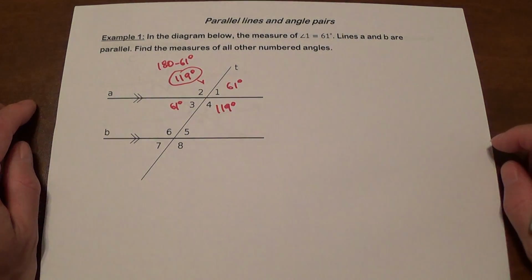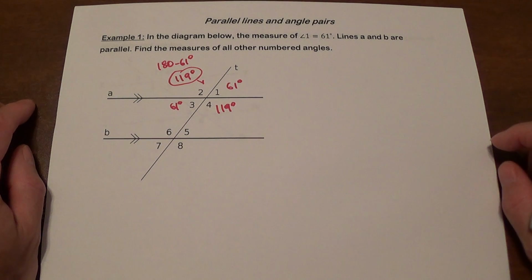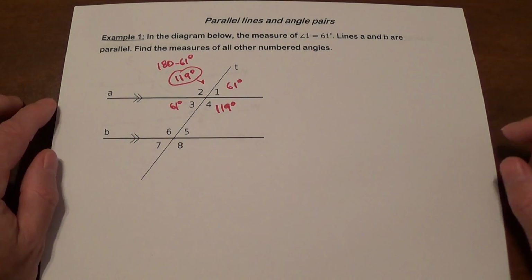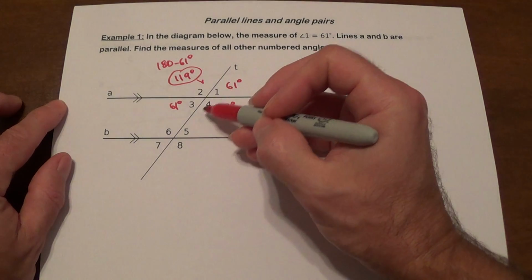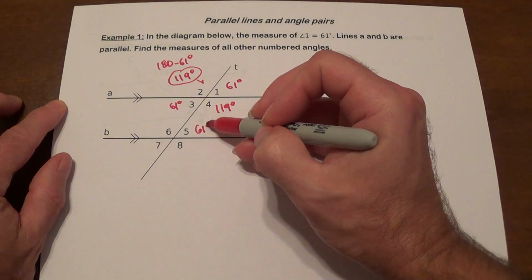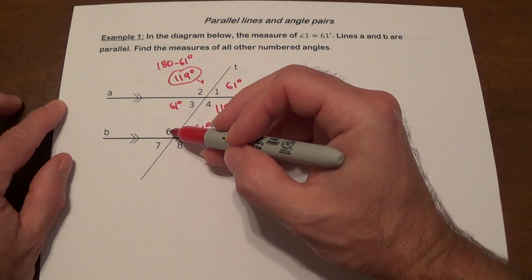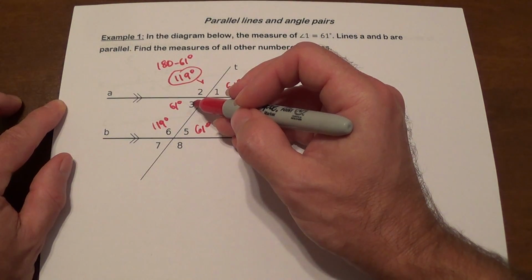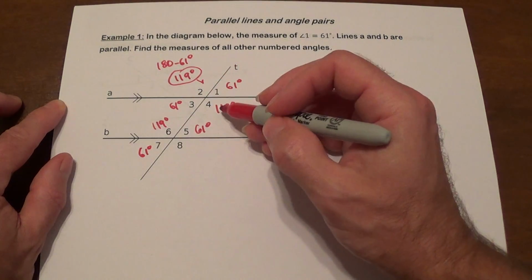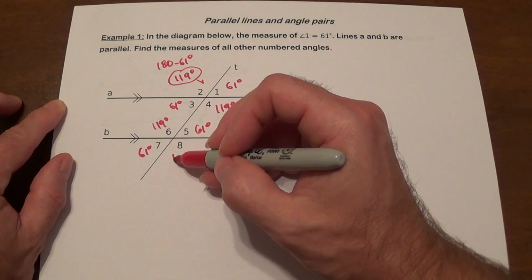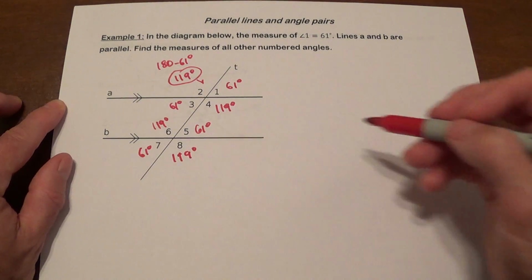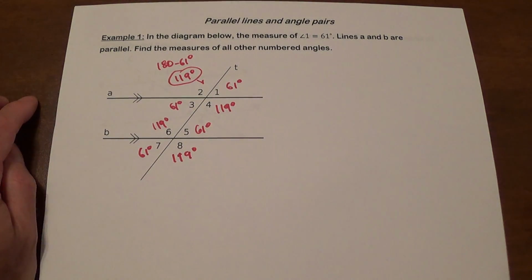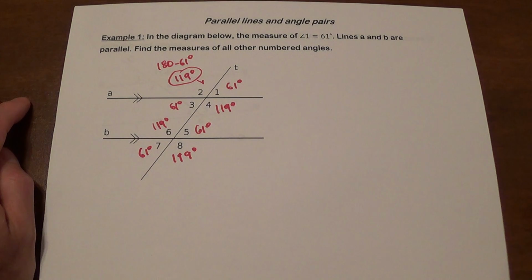So you have several different ways how you can approach the rest of it. You can go by using corresponding angles, for example. If angle 1 is 61, angle 5 is going to be 61. If angle 2 is 119, angle 6 is going to be 119. If angle 3 is 61, angle 7 is 61. Or angle 4 is 119, angle 8 is going to be 119. That's not the only way you can do it, but when you do these types of problems, when the two lines are parallel, you are only going to have 2 different angle measures present there.